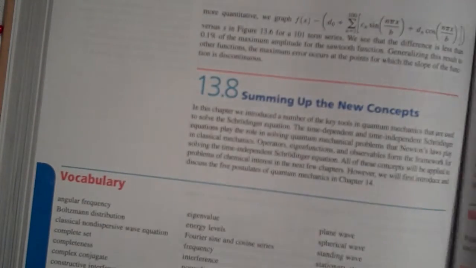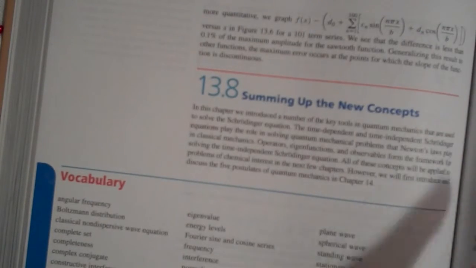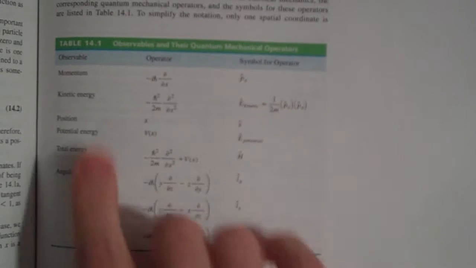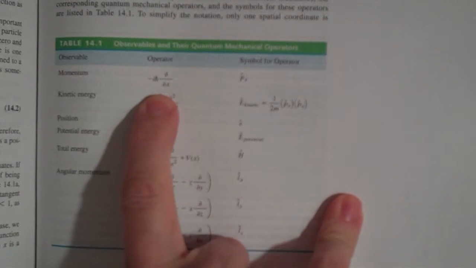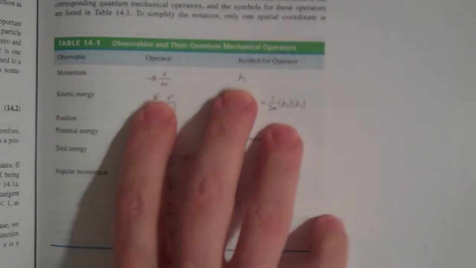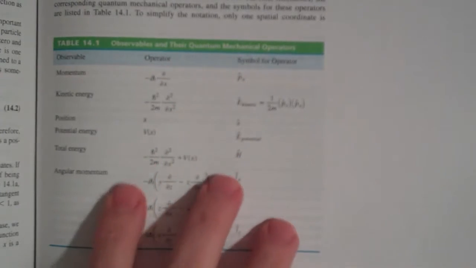I don't think I ever pointed out to you guys, I'm sure you found it, but in chapter 14, there's a table for these operators. Here's the table. And the momentum operator is i h bar d/dx, right? That's the momentum operator. We've mostly been dealing with the total energy operator.